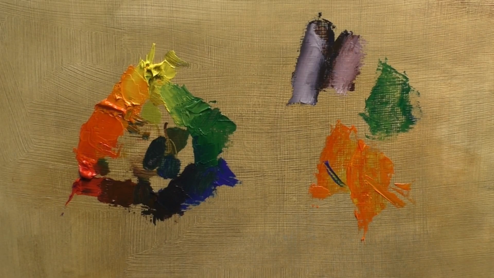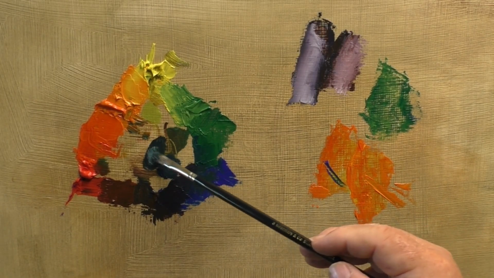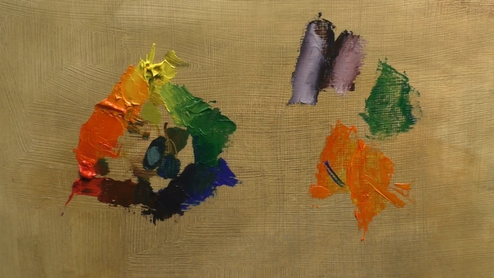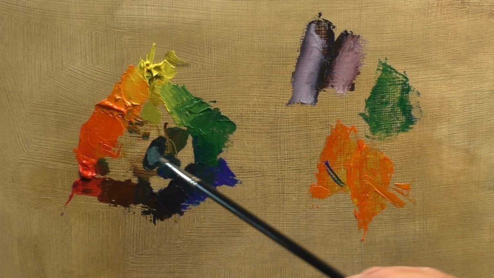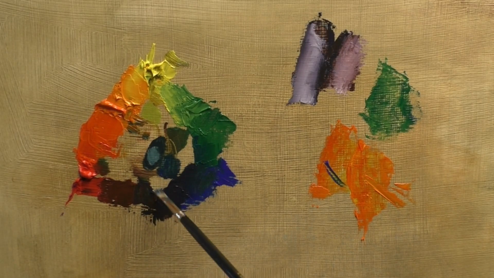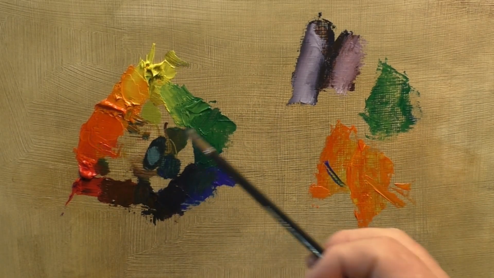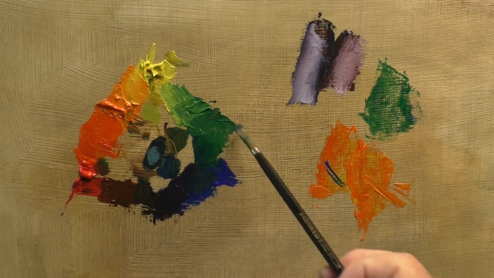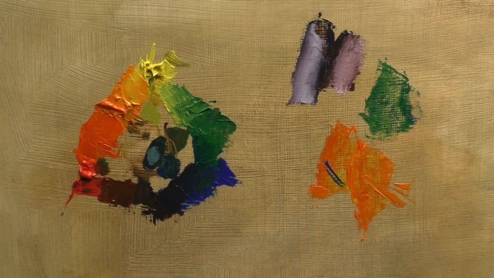Or I should say a grey. It's a cooler grey, but we still obtain a grey. So you could make cool greys out of the blue mixture, and a warmer one out of the reds and the greens.